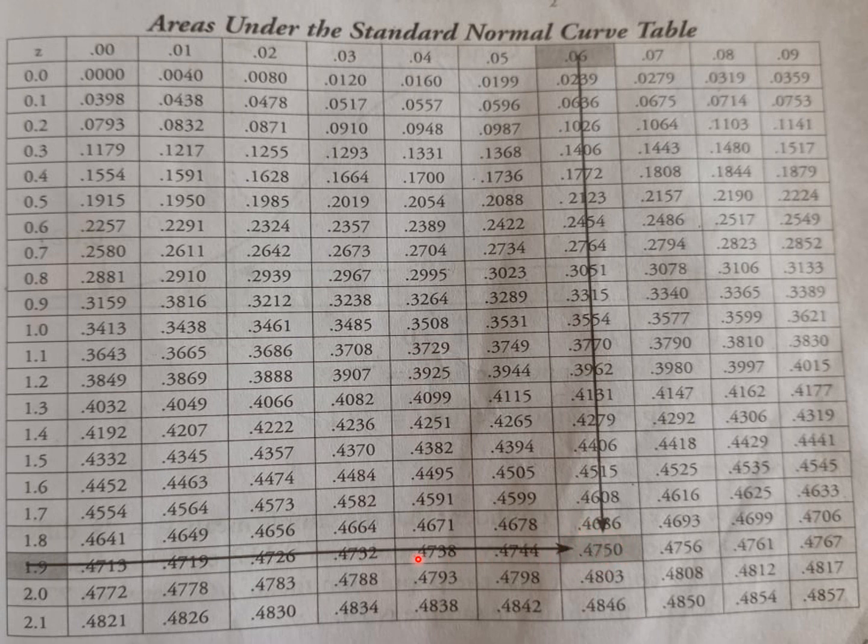If you move along to the left, to that row, its z score is 1.9. Right? 1.9. And the 0.4750 is under the column 0.06. So add them: 1.9 plus 0.06 gives 1.96. That is why the value of z we got earlier is 1.96. Is that clear?